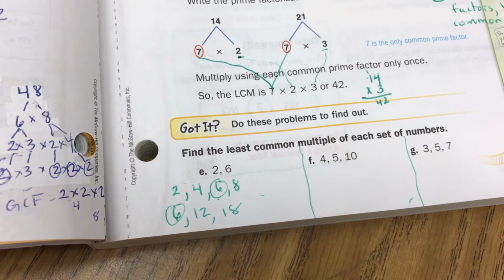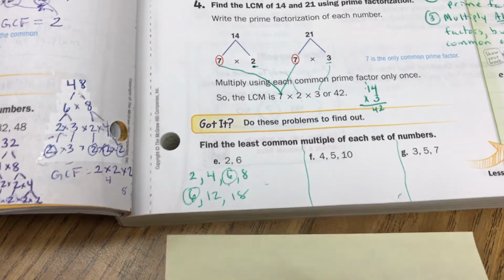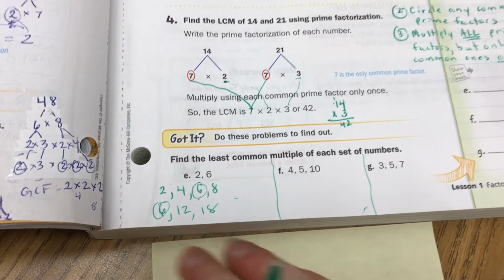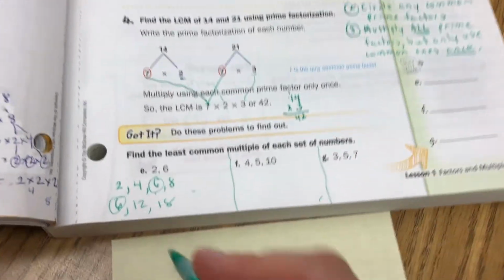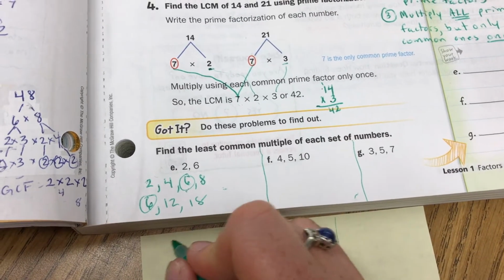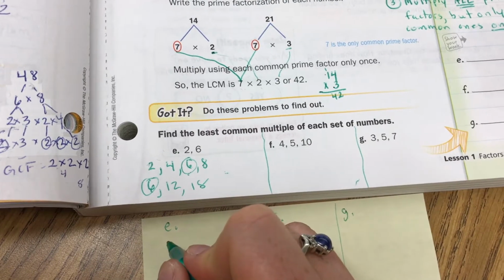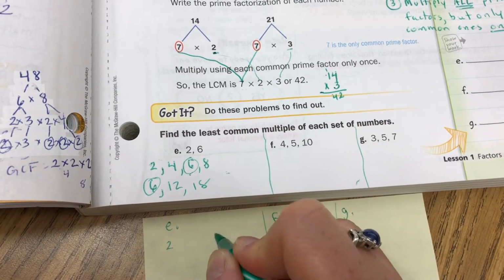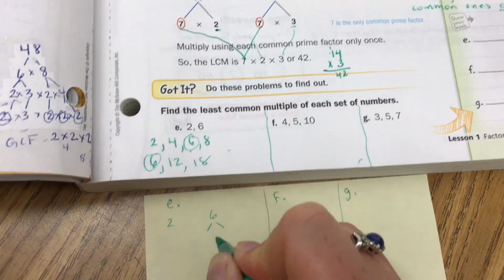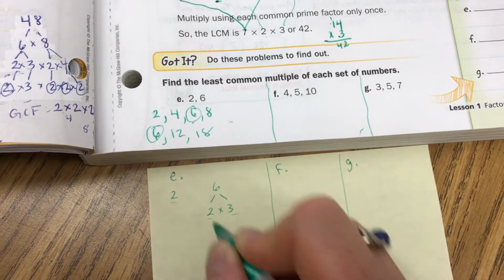Let's check it with the factor tree. Get a sticky note and let's make the tree here. So step 1 is break down into prime factors. So if I say this is E, F, and G. All right, so we have 2, that's already prime, and 6 can break down into 2 times 3. So we have these 3 numbers.